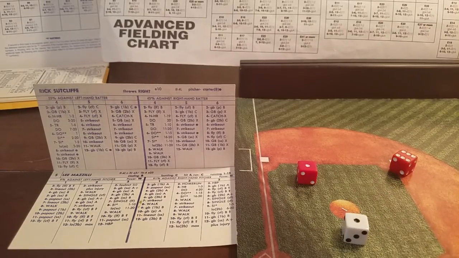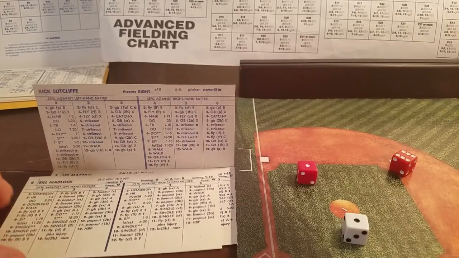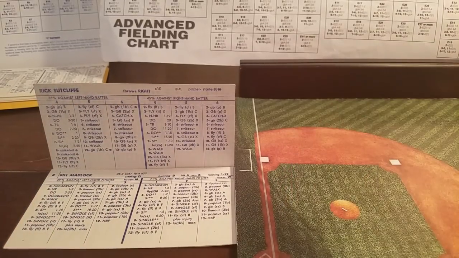1-7 for Mazzilli against a righty is a strikeout. So, yet another strikeout for Sutcliffe. He's just racking those things up today. Here's Jim Morrison. I'm sorry, Bill Madlock. I don't know where I got Jim Morrison from. Bill Madlock.